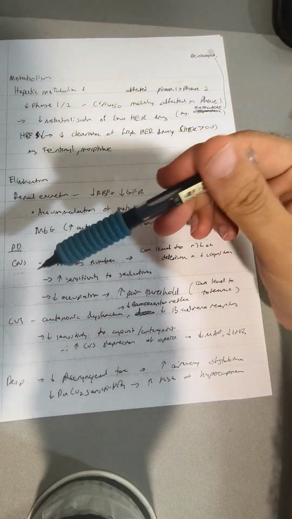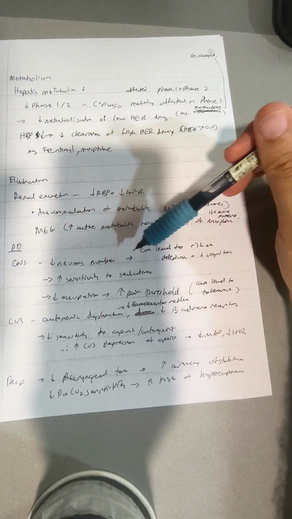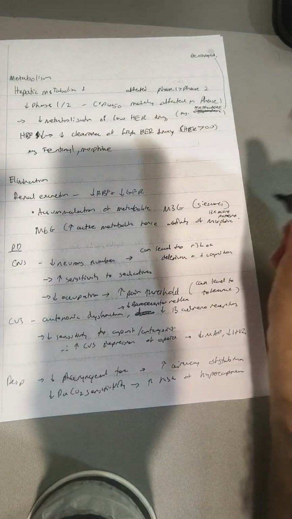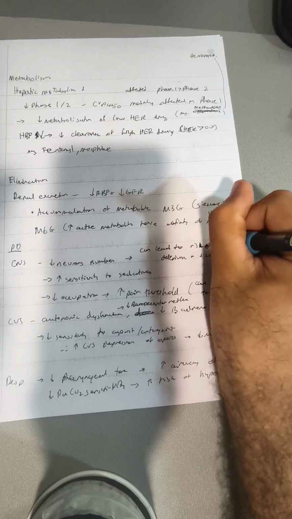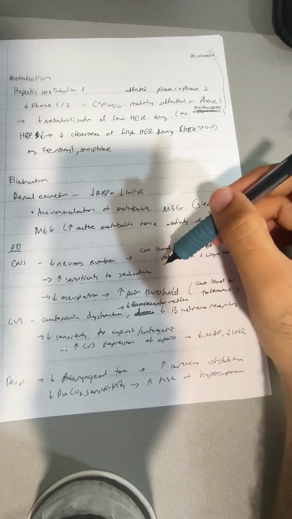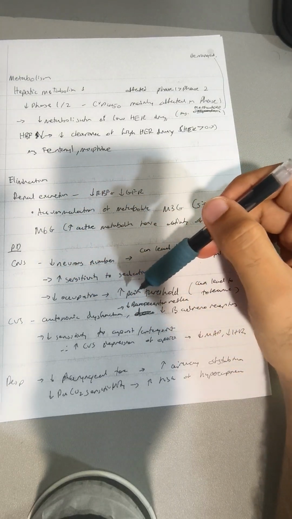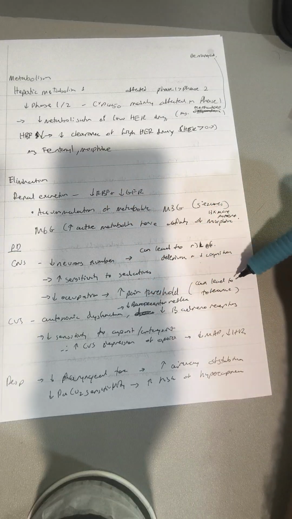And then pharmacodynamics, this is where the marks are. Reduced neuron numbers, so it can lead to risk of delirium or cognitive dysfunction. That's a good one, I forgot that. Increased sensitivity to sedative drugs. Reduced receptor occupancy, which means you can have increased pain threshold, which can lead to tolerance.